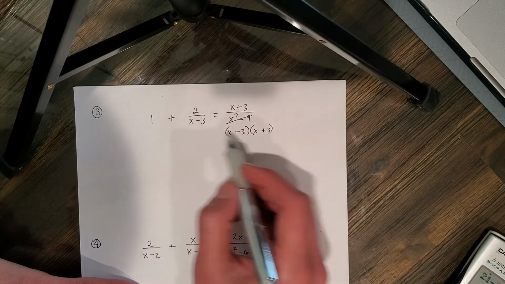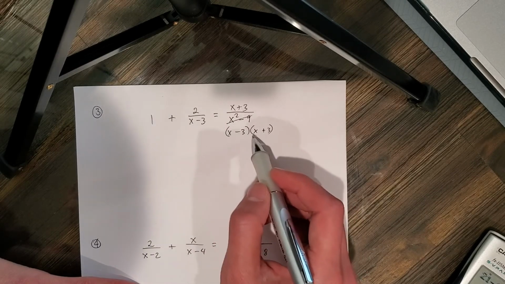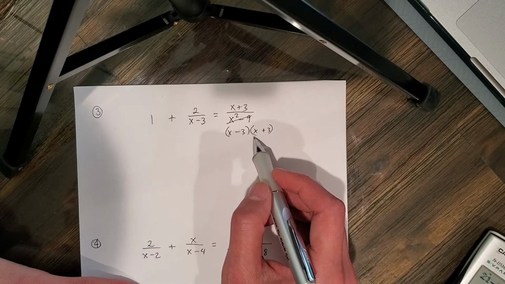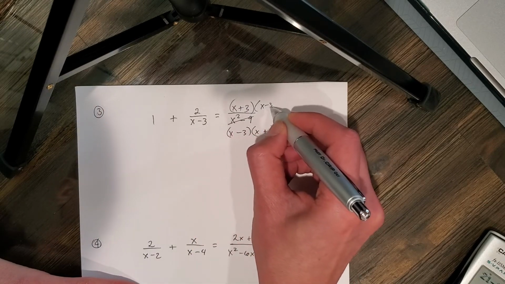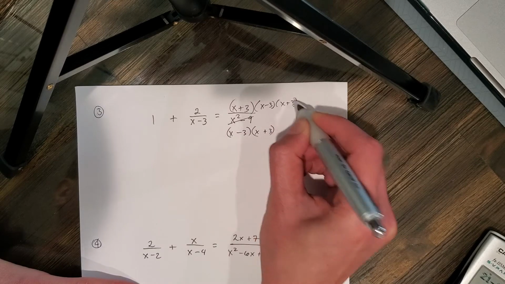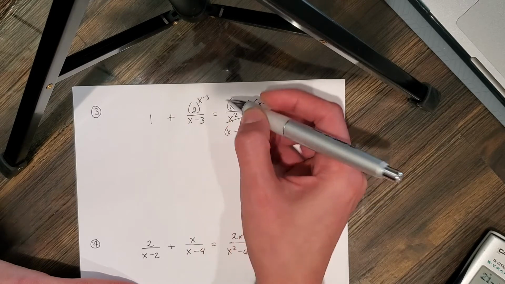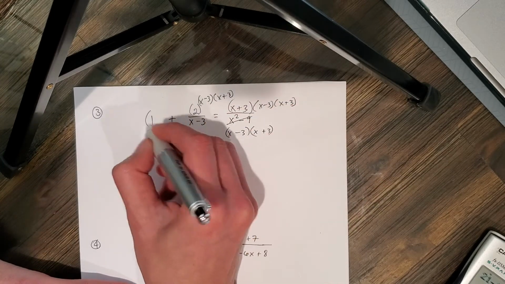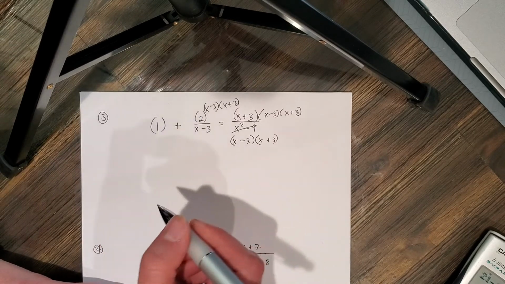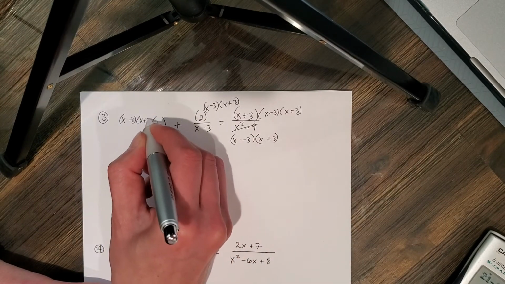But our goal is to get rid of these denominators. So that means I'm going to have to multiply, because this one has two of them that are different. I have to multiply by both of these here. Okay, so I'm going to have to multiply this by x minus 3 times x plus 3. Over here, the same thing. I'm going to multiply x minus 3 times x plus 3. And this one also, even though there's no denominator to cancel out there, I still need to multiply it by x minus 3 times x plus 3.